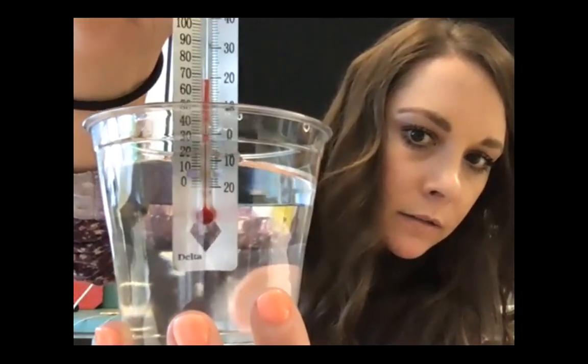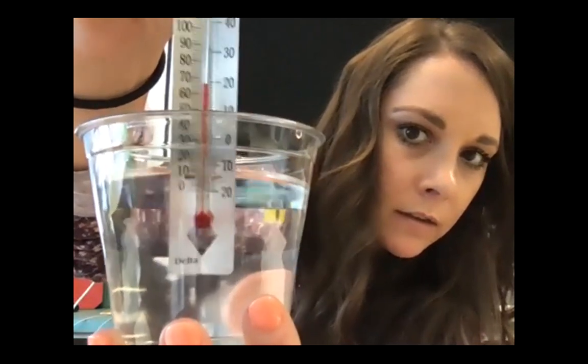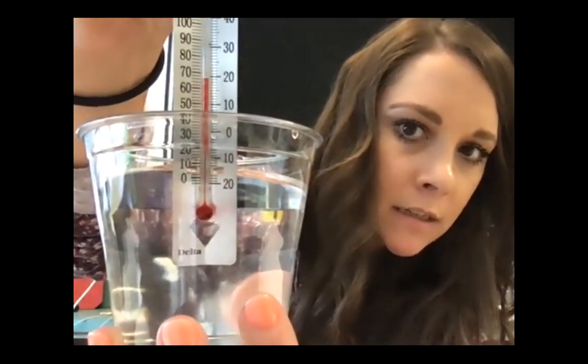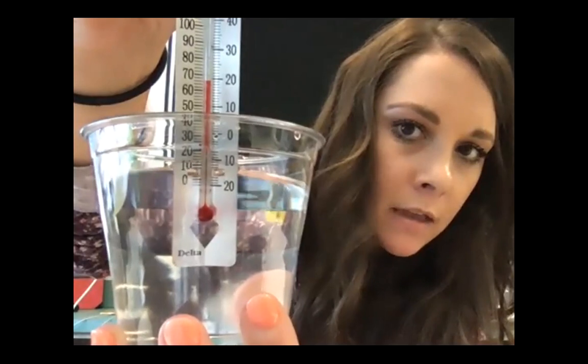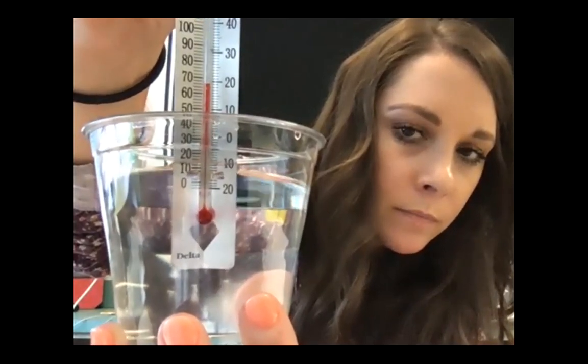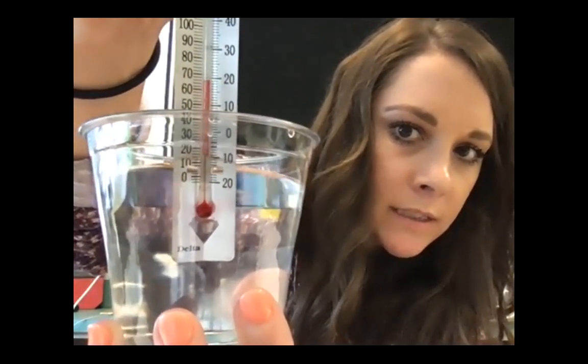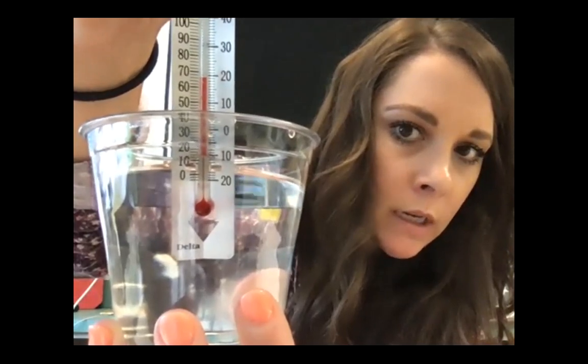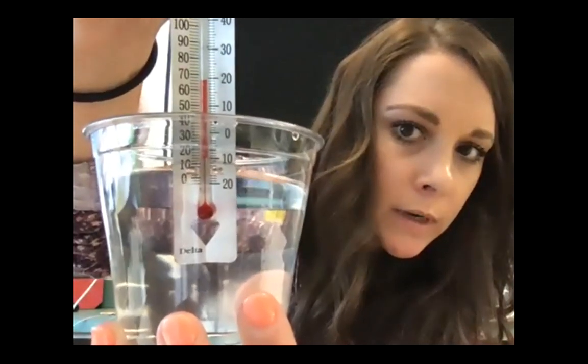All right. What do you think? We're looking at Celsius, which is the side with the 10, 20, 30. It looks like it's right below 20. So what's 1 below 20? 19. Very good. So the cold water is showing 19 degrees Celsius.